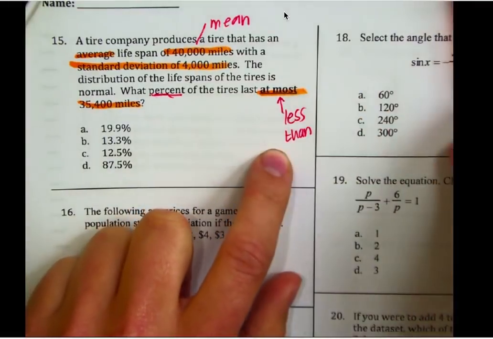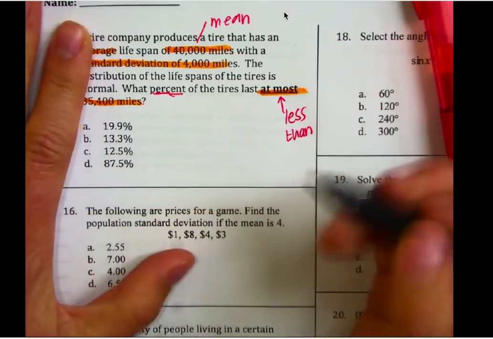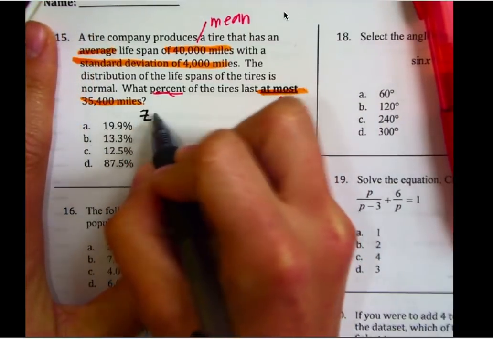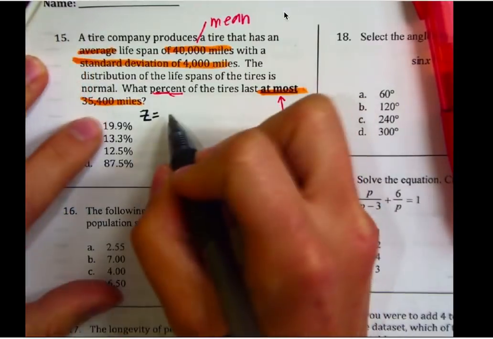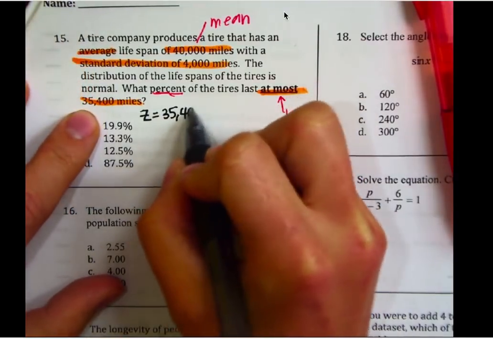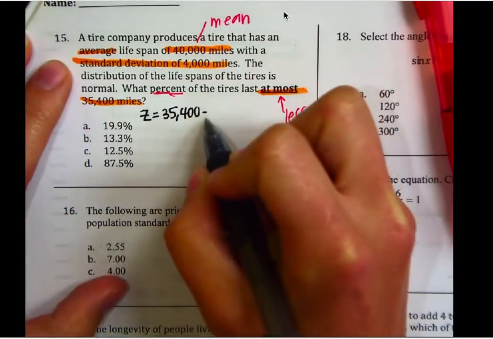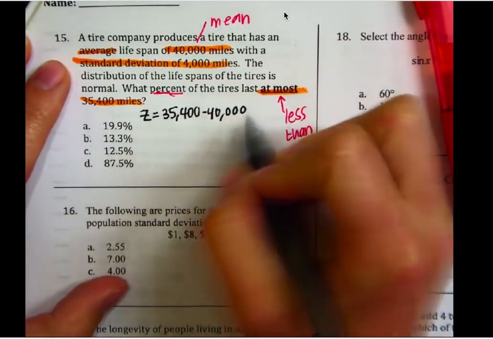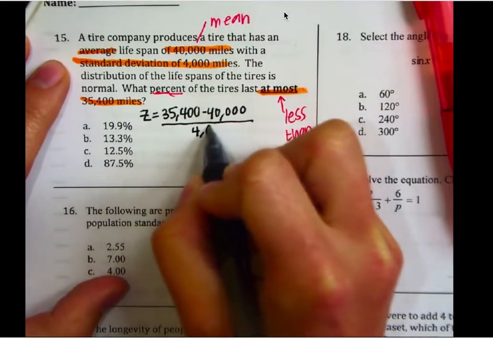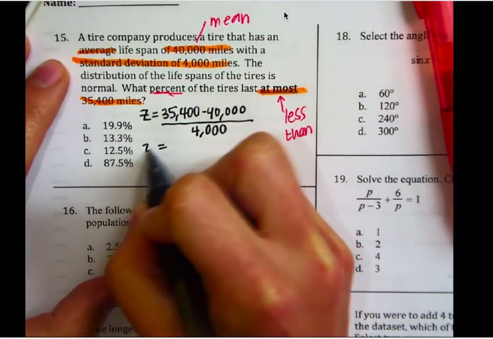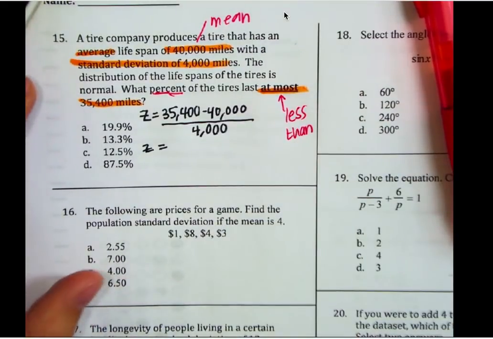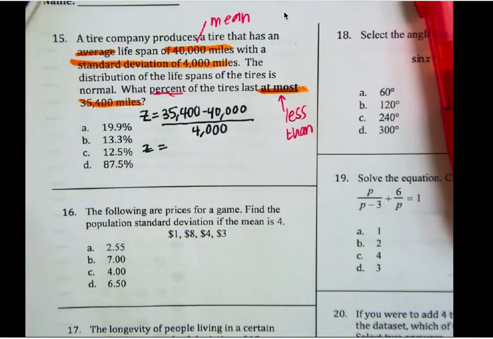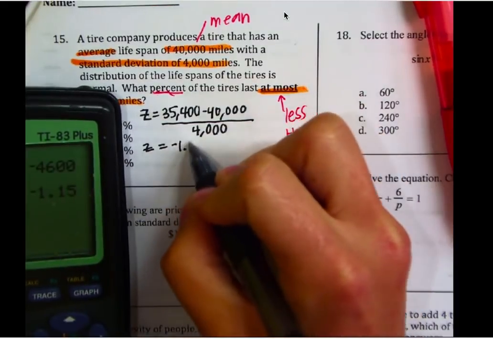Okay, so super important that we understand that. All right, we are going to look up areas in our table again. So we're going to need z-scores. We're going to have our value this time, 35,400, minus our mean of 40,000 divided by the standard deviation, which is 4,000. And that gives us a z-score of, put that in the calculator, negative 1.15.